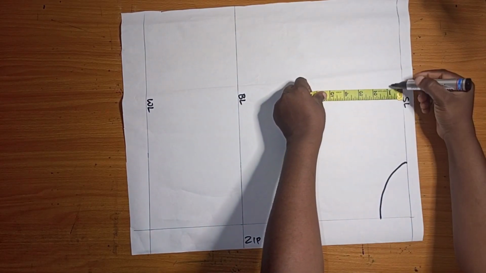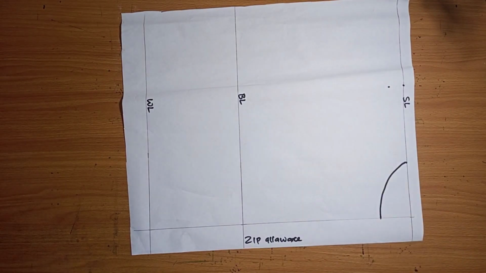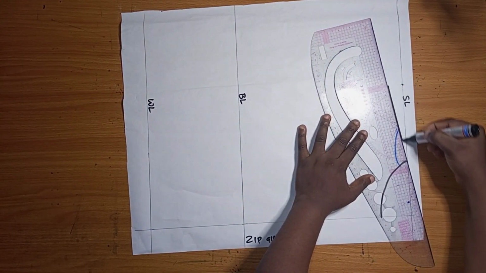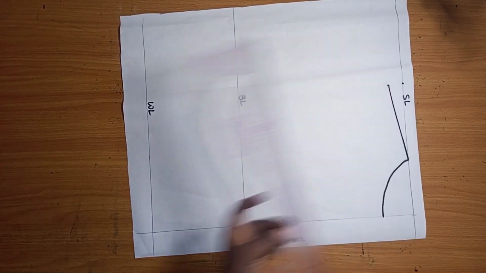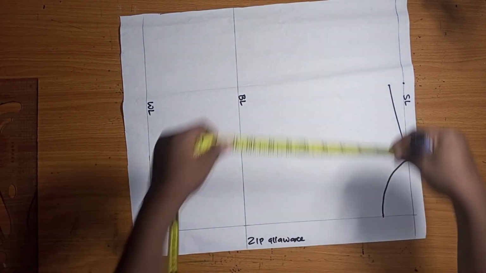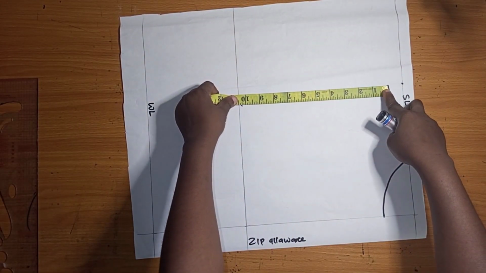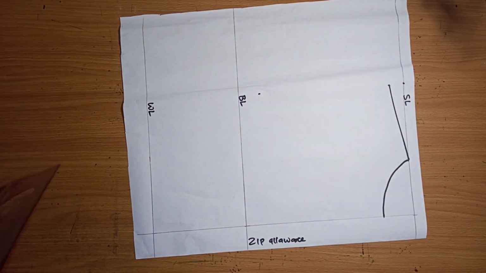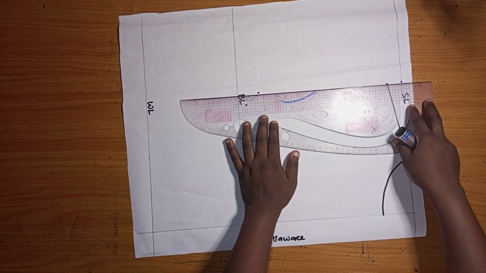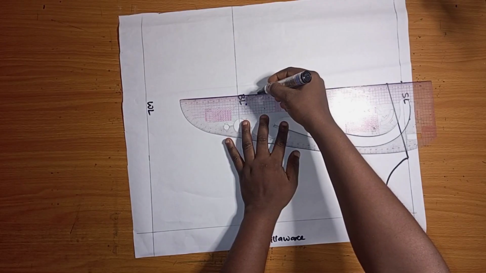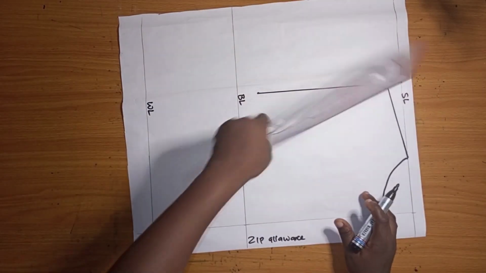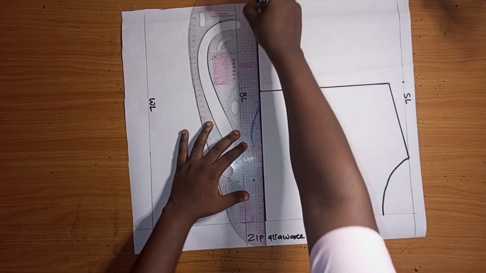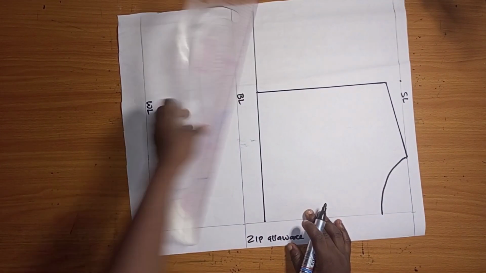Okay, now I'll go ahead from this shoulder point. I'm going to come down by 1 inch for the shoulder slope, and then I'll go ahead to connect it this way. Now, after doing that, I'm going to take the armhole circumference, which I divided by 2, and I got 9 inches. I'll go ahead and connect that 9 inches point to the shoulder slope. Please connect it in a straight way, okay? Now, I'll go ahead and connect it this way, and now this is my chest line for the back pattern.